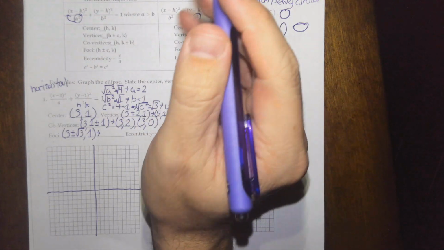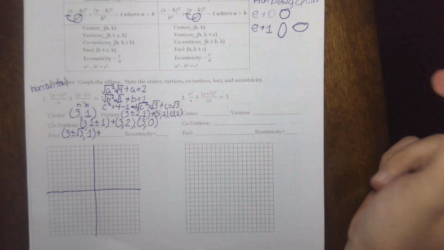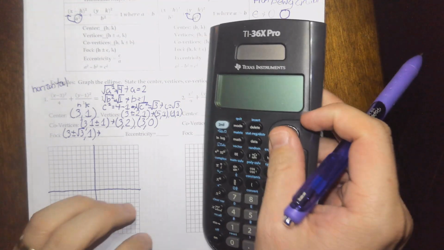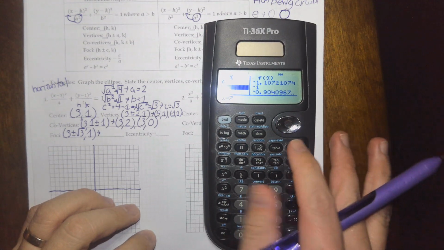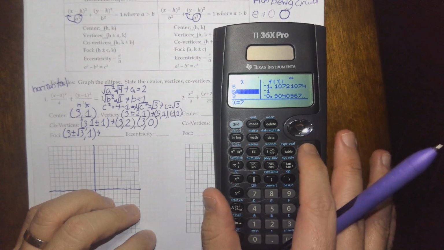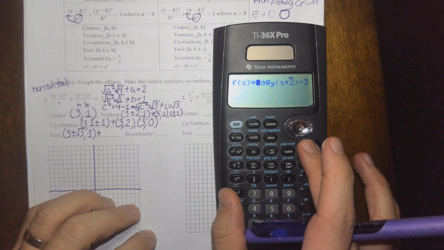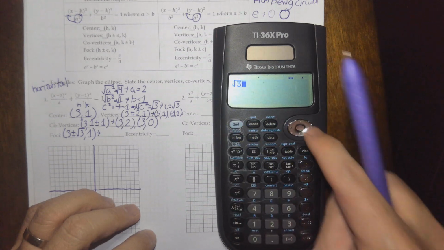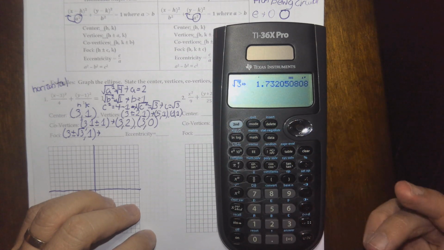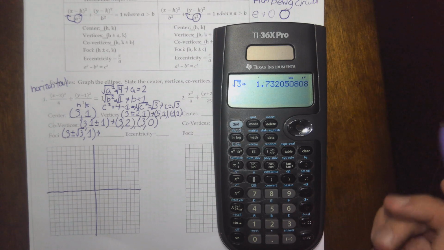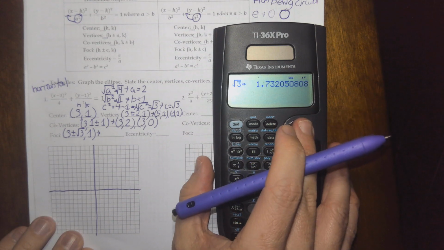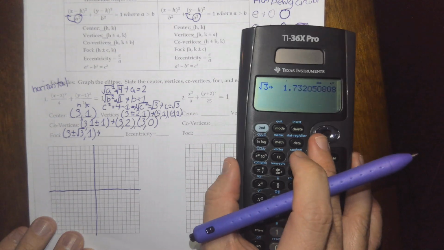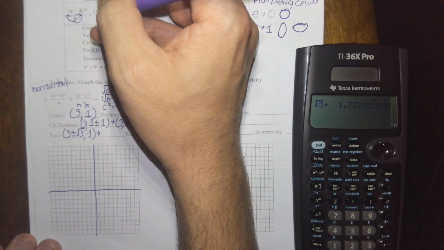So the foci gets a little bit difficult at times because you do not have a nice value here. You would take your calculator, guys, and clear everything. You would just do square root of 3 and then approximate it. Let's round to the tenth, so we would say 1.7. You would add and subtract 1.7 from 3.